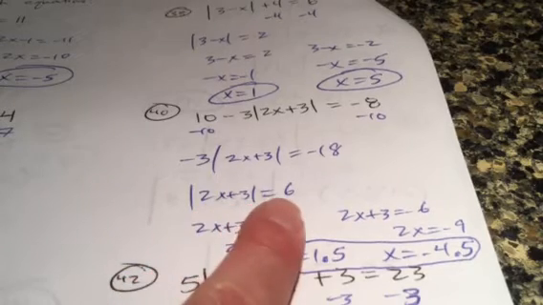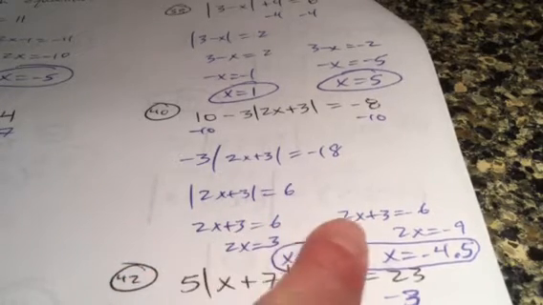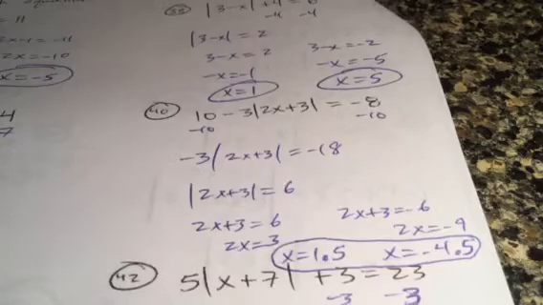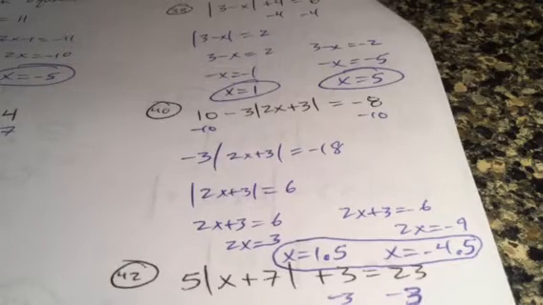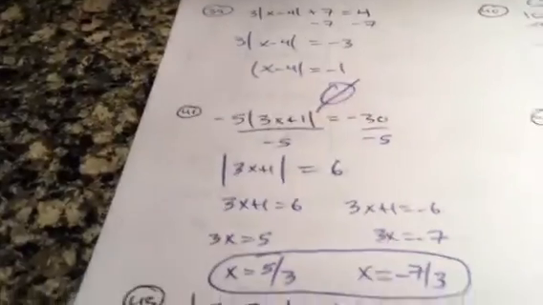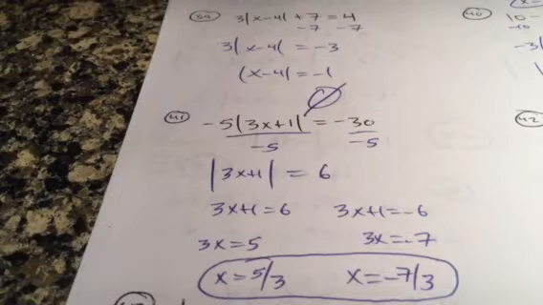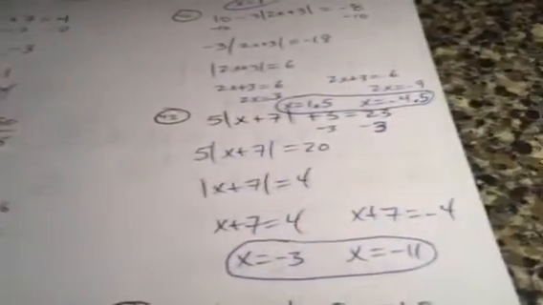2x plus 3 and the absolute value is 6. 2x plus 3 is 6. 2x plus 3 is a negative 6. Those are your 2 equations. 41, folks, you got to divide by negative 5. Then you get the absolute value of 3x plus 1 is 6. You can solve those 2 equations. That's 1.6 repeating, negative 2.3 repeating, the same answers.